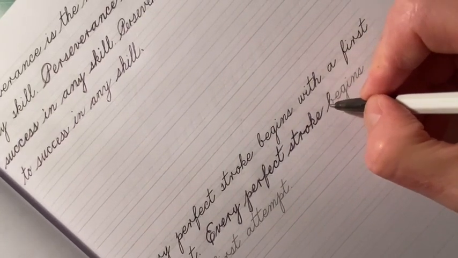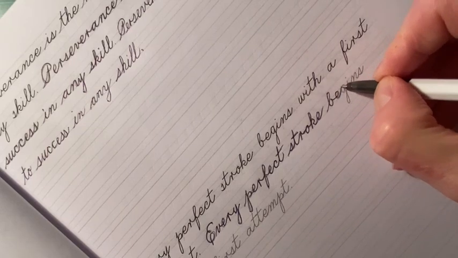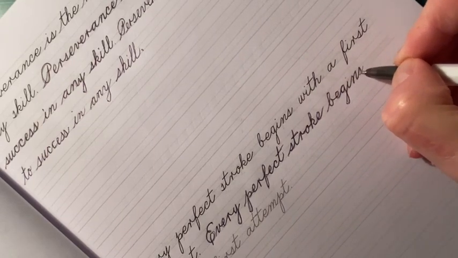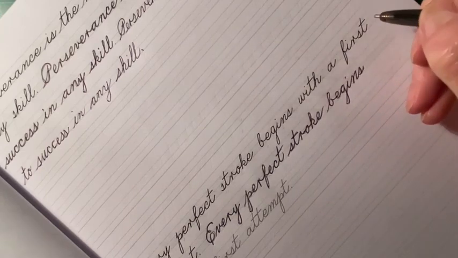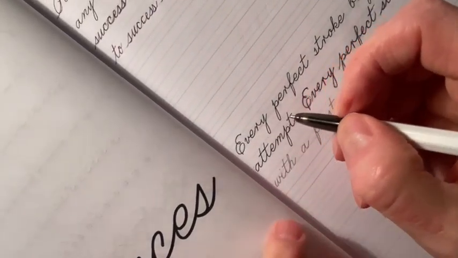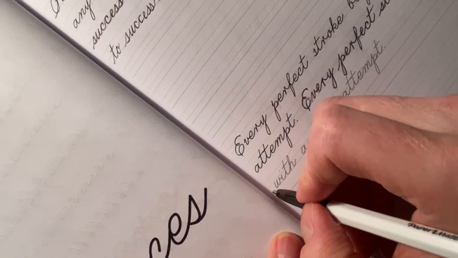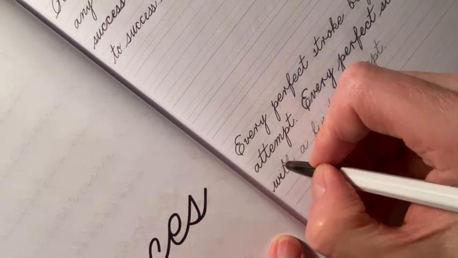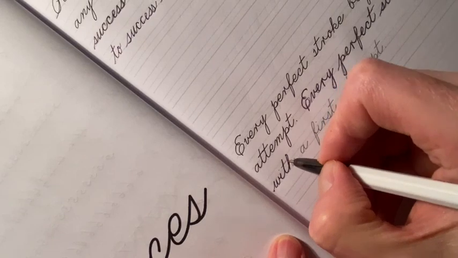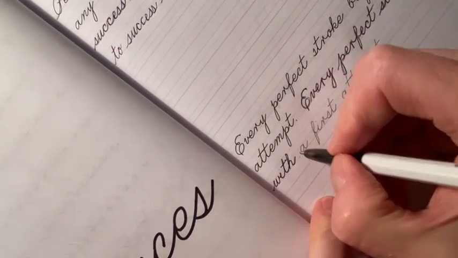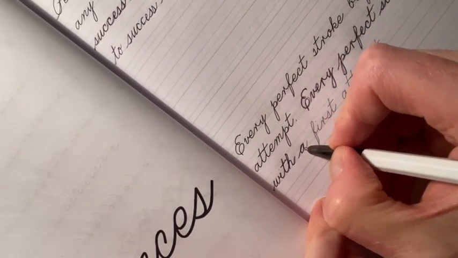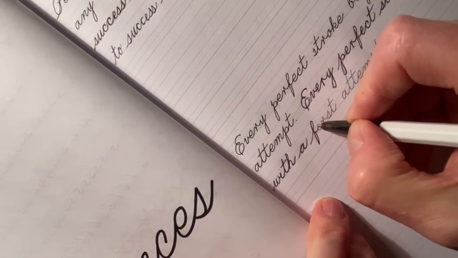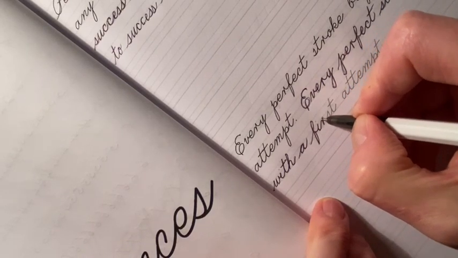Then we have a P into an E, to a J, to an I, over for an N, over for an S. Begins, and then we've got with, so that's W, so a little upstroke first. Okay, what it says. I think it should have the upstrokes in it. An F to an, is that an R?